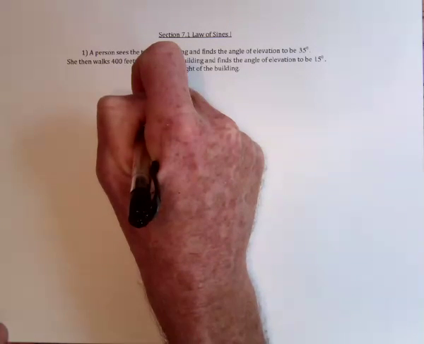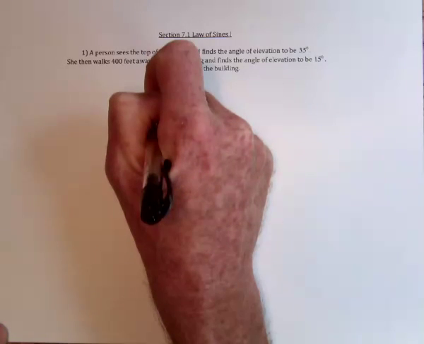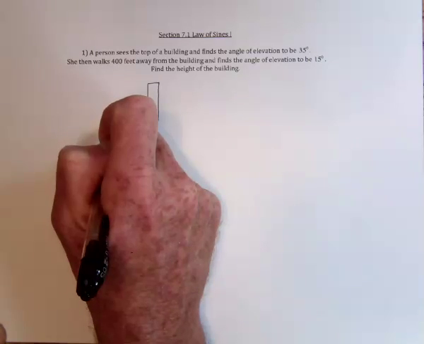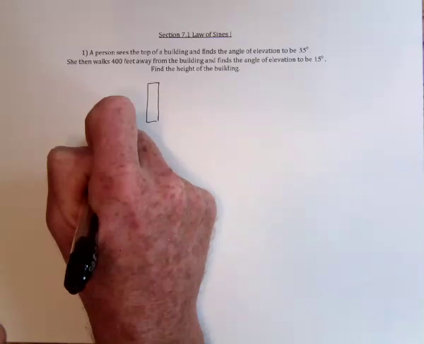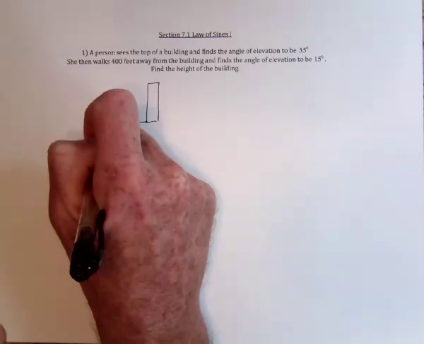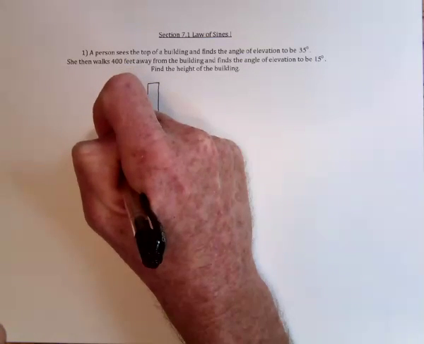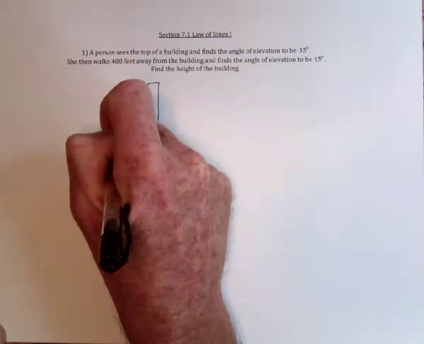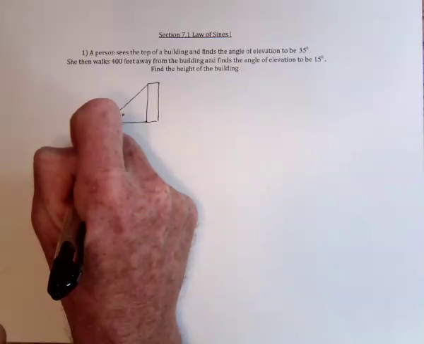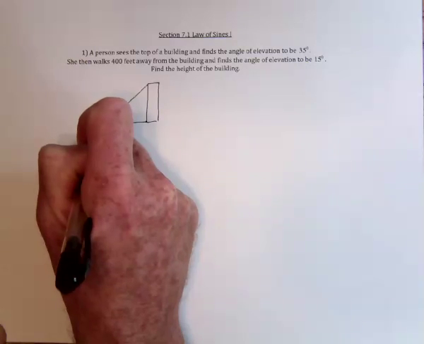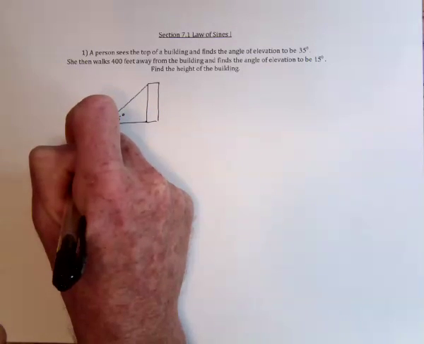And now, like a surveyor, we get to find the height of a building. So let's say that this is the building, and the person, it doesn't say how far away she was, so we'll probably end up calling that X. And she finds the angle of elevation to be 35 degrees. She then moves an additional 400 feet away, so this is 400 feet.